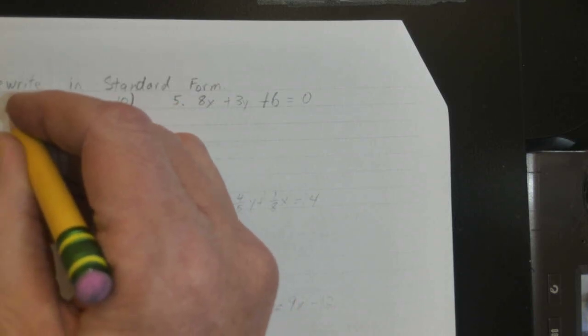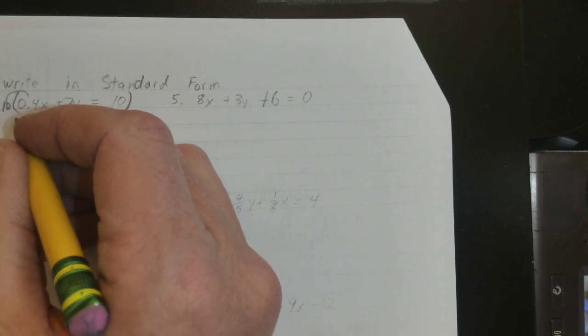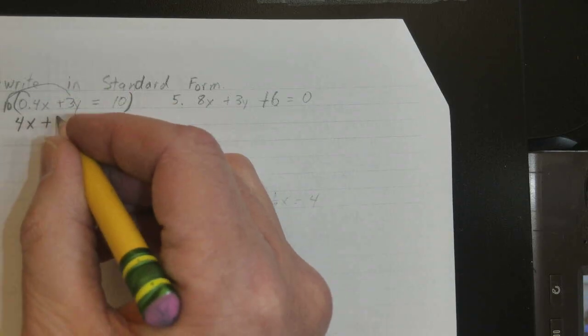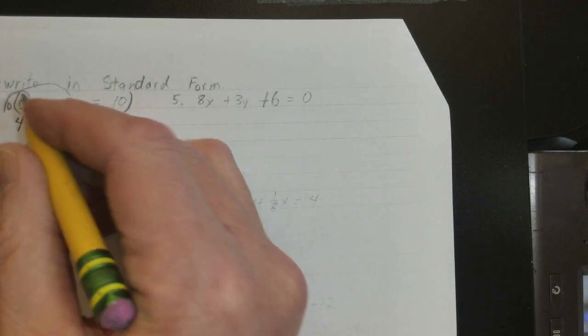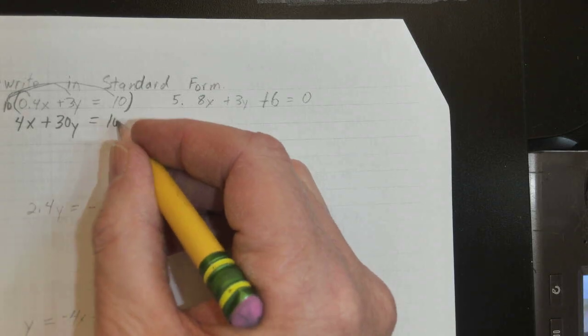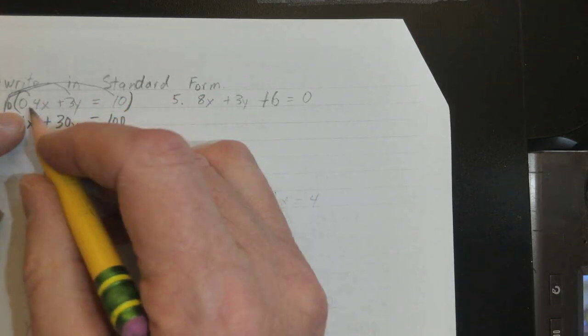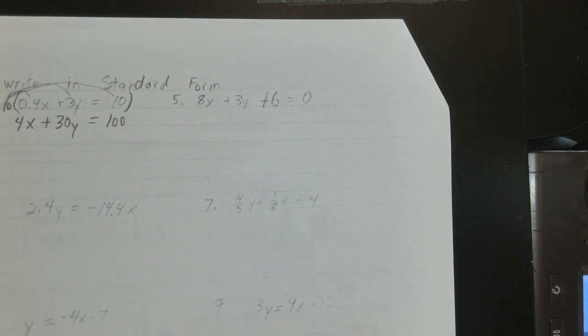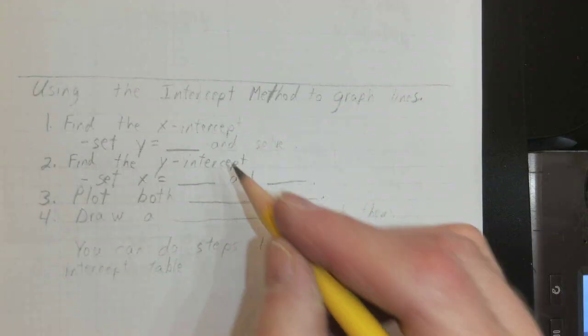So I'm going to just show it this way. 10 times 0.4, what is that? 4. So we got 4x, 10 times 3 plus 30y, and 10 times 10, 100. Be careful, sometimes you'll remember to do these two and forget to do this one. Everything needs multiplied by 10. All right, that is in standard form. Let me have you work on 5 through 9 for a little while here. It's a method to use if it's in standard form.